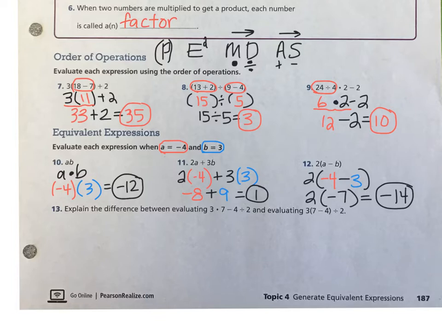When you finish checking and correcting any work or answers for all of the questions 1 through 12, take a look at number 13. On number 13, they don't ask you to actually evaluate, although you can do that as part of the process of explaining the difference between them. But you have two expressions here, and you're showing what is the difference when you evaluate each of them. So why are those two expressions not the same thing?